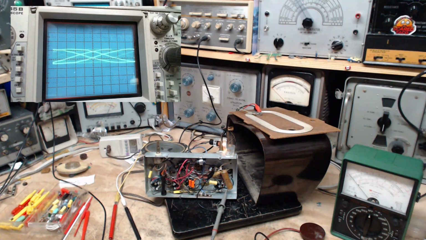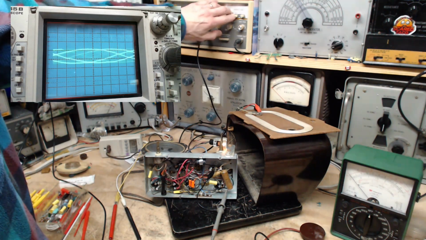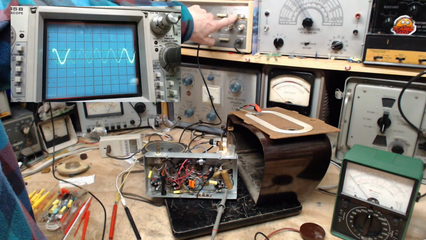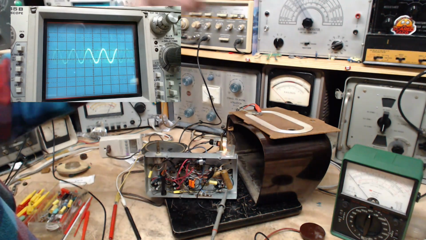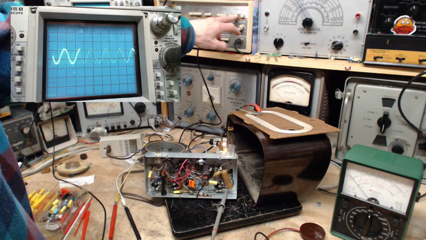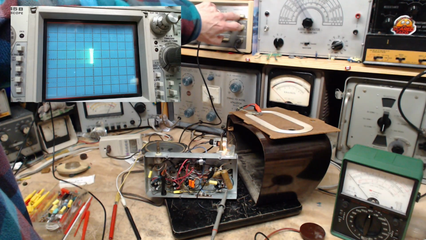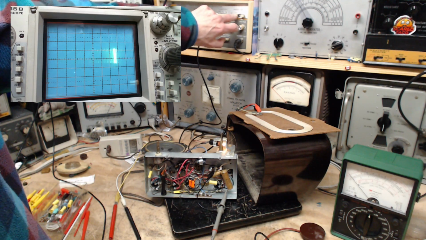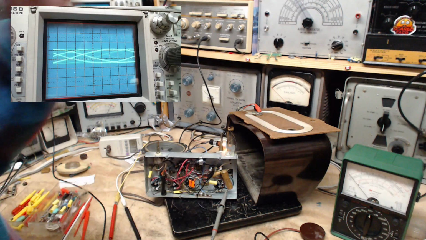I don't know. The sweep speed seems slow. I think, because I encountered this before, my sweep generator appears to be running 1/10 the speed it's intended to go. This is 1 per second. Yeah, it looks like about 1 per second. This would be 10 per second, and this would be, well, maybe it's okay.